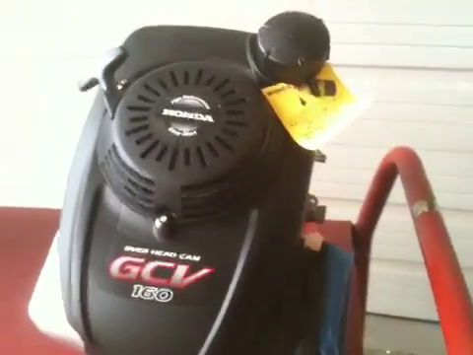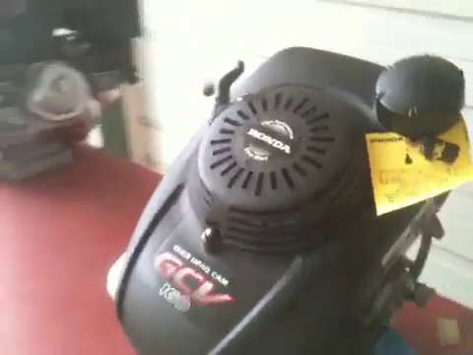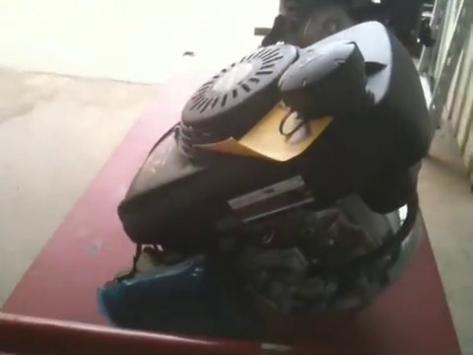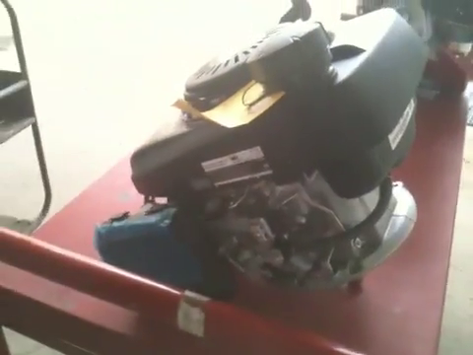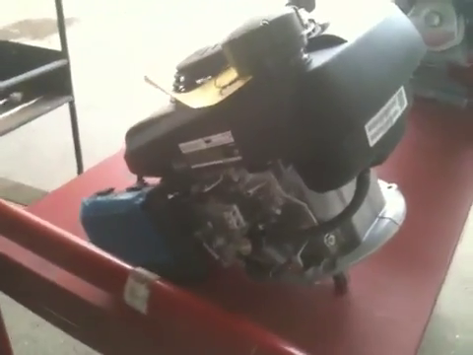So now we're going to go over here to a GCV 160 engine. This is a kind of engine you would typically see on a push mower, and it's used in a variety of areas, but typically in a push mower application. On this particular engine, you can see on the back of the engine, there is a code at the bottom.